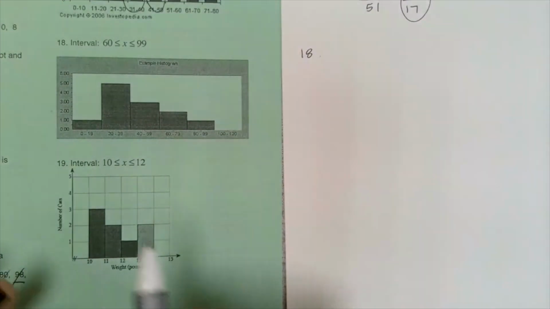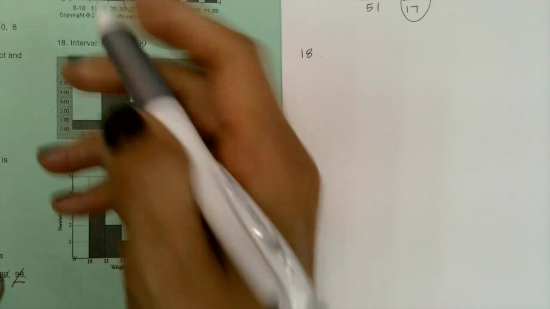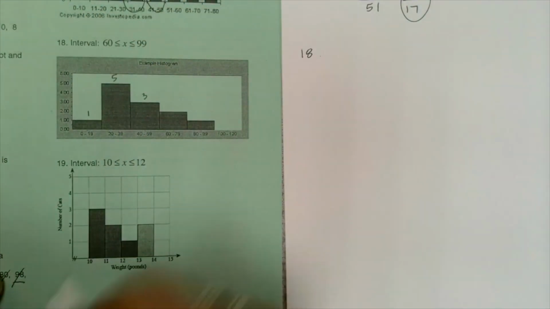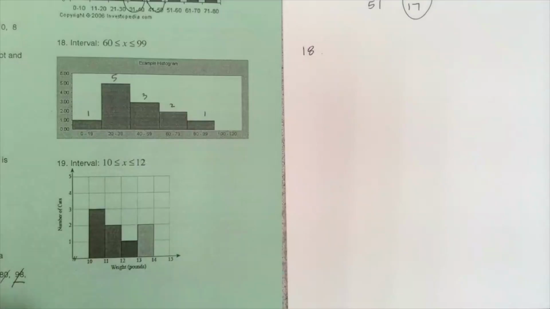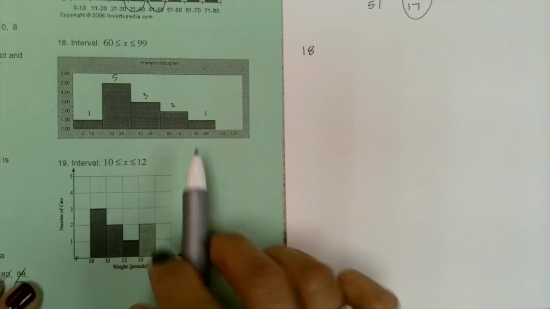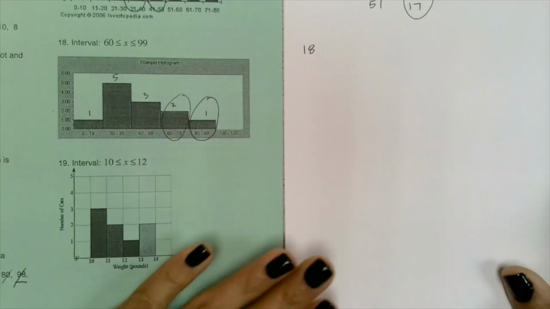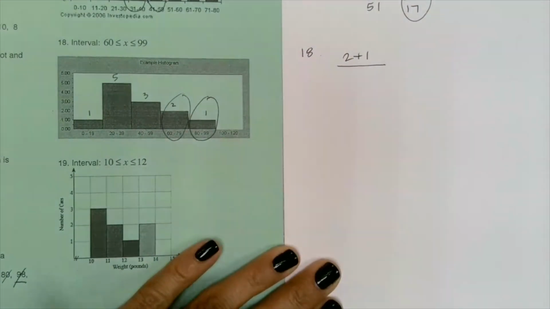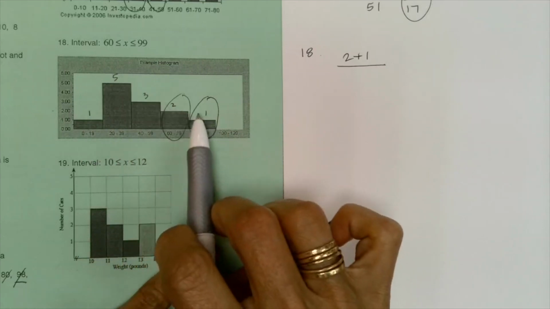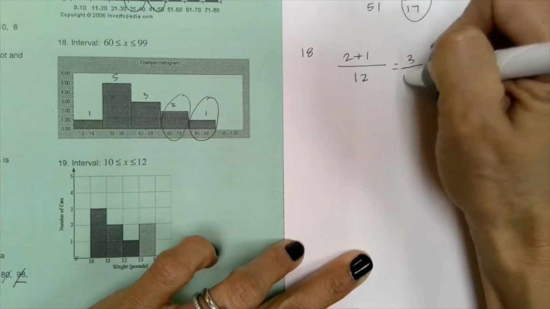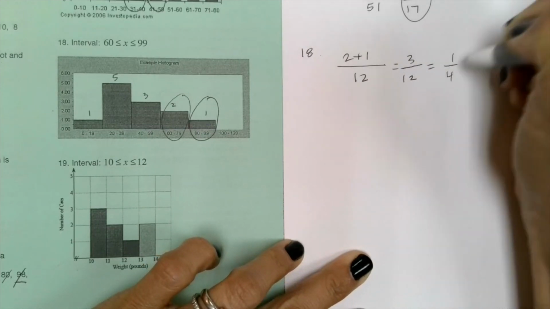Okay, we're going to do the same thing for number 18. So in this first interval, you're going up a height of 1. The next interval goes up to 5, 3, 2, and then 1. And we want the interval from 60 to 99. So that's going to be here and here. So that's 2 plus 1 over a total of, add up all the values, you get 6, 7, 8, 9, 10, 11, 12. So you get 3 twelfths, which is the same as 1/4.